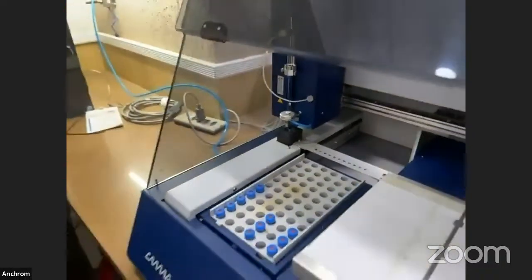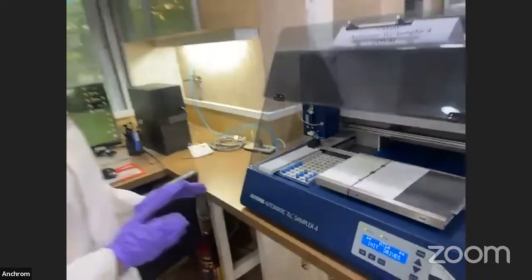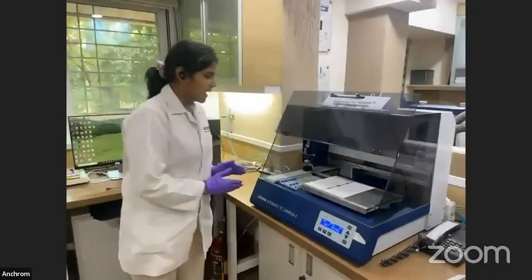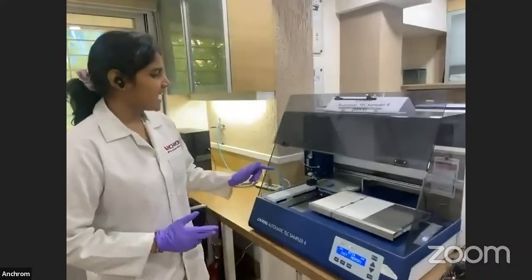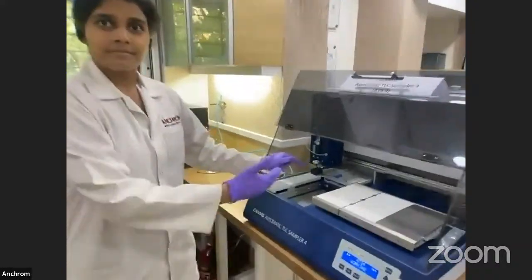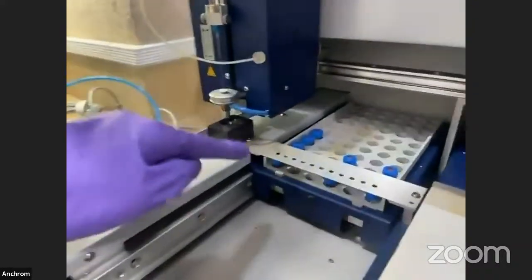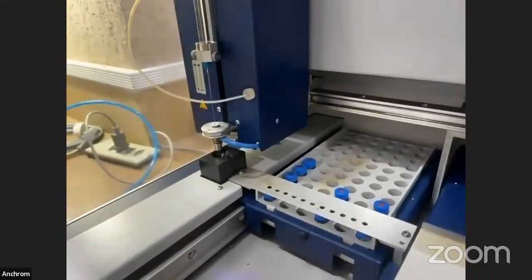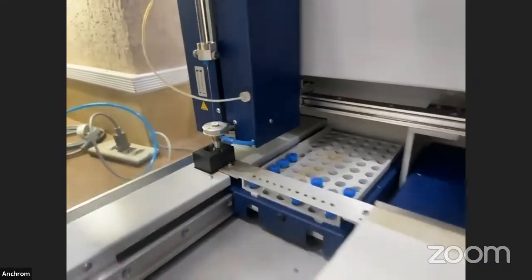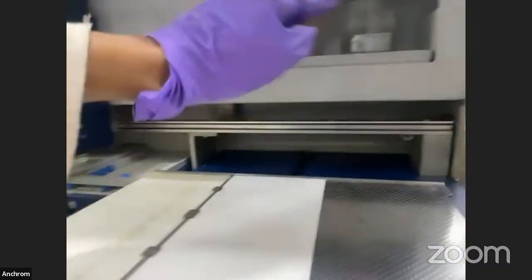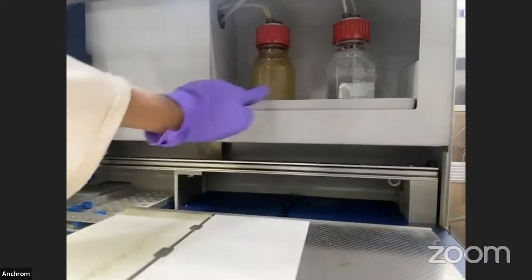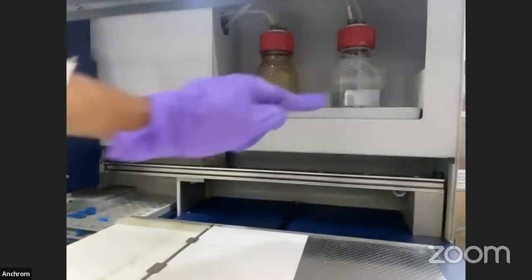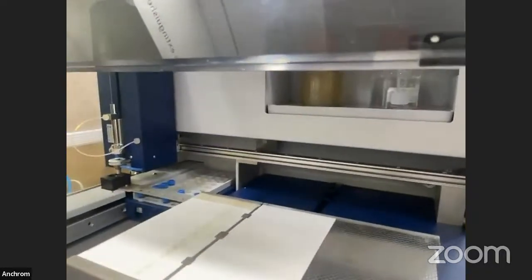This is the CAMAG Automatic TLC Sampler 4, which is used for sample application. You can see I have kept my samples in the A1 rack. There are 5 different samples. With the help of the syringe, the samples will be applied onto the stationary phase. Also, you can see there are 2 bottles: one is the waste bottle and the other is the methanol bottle for rinsing of the syringe.